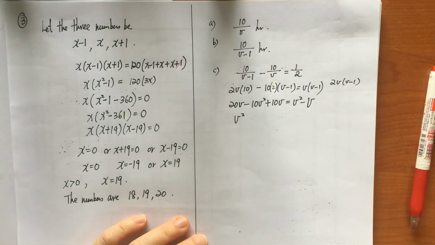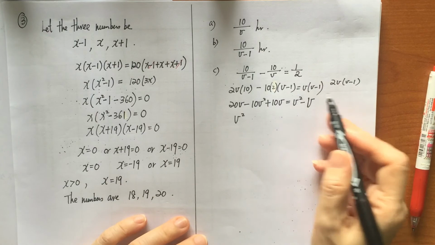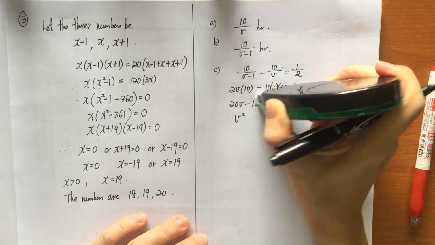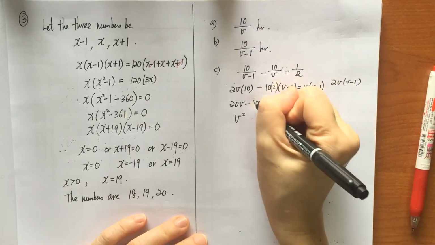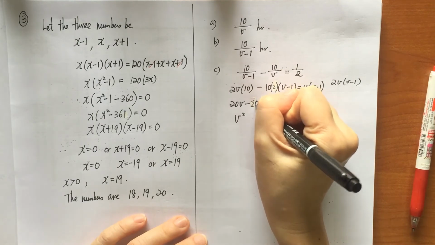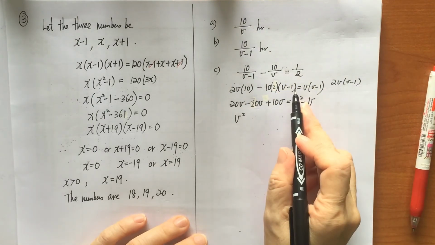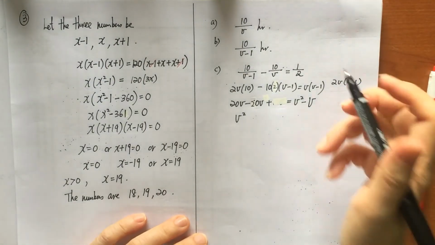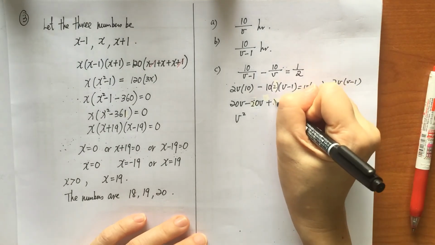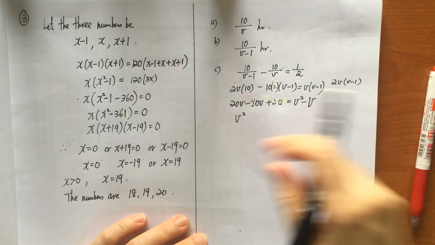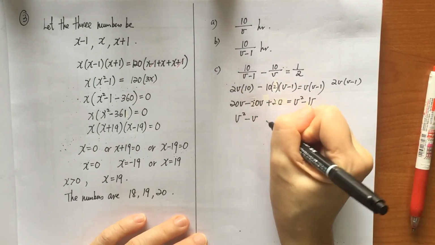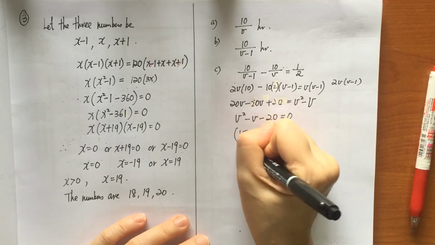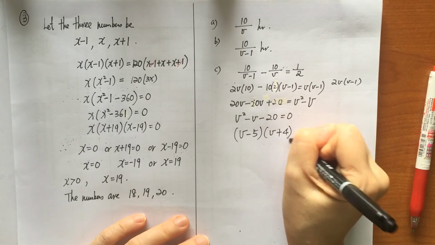And then this is 2. So I now have 20v. So here is 20v, and then this one will be plus 20. So this 2 cancels out, so I have v squared minus v minus 20 equals 0. Factorize it to be v minus 5, v plus 4 equals 0.